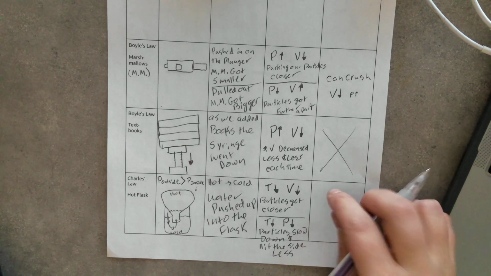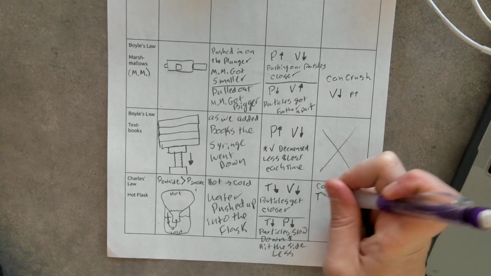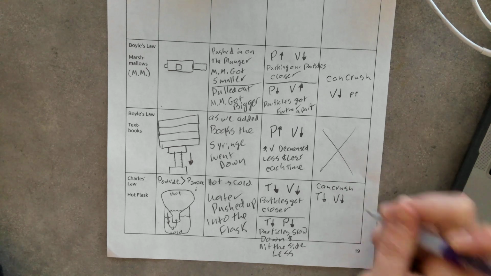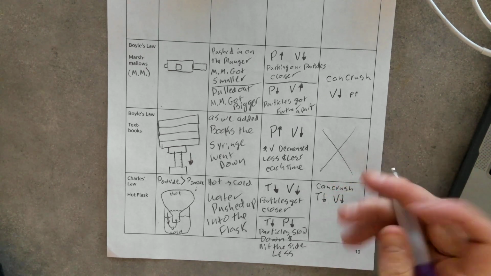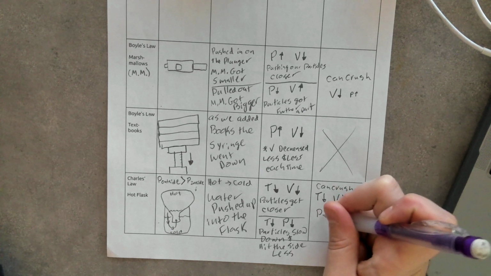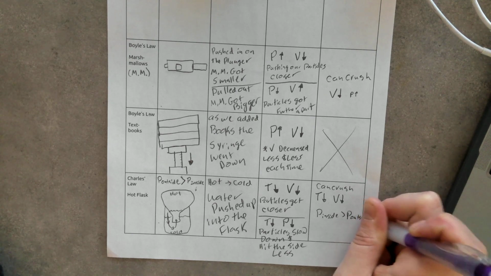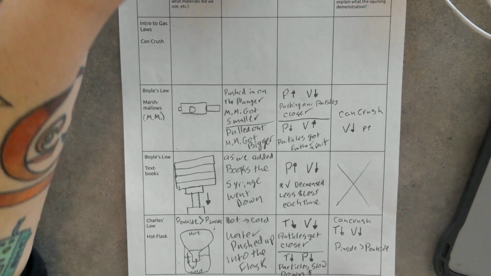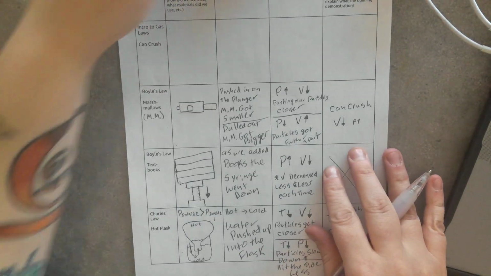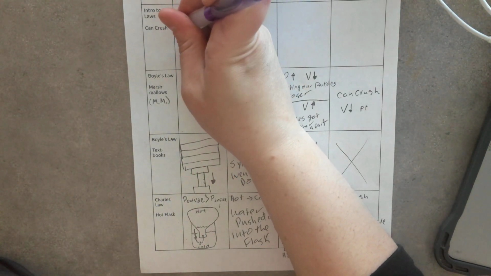Now if we think about this with our can crush, in our can crush, we also had temperature decrease and volume decrease. And we noticed that the can got squished. So something about the pressure inside was less than the pressure outside. So let's put these pieces together and talk about our can crush. So in our can crush, we had a hot can.